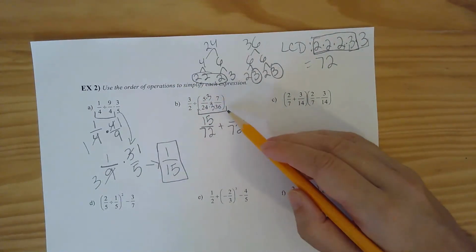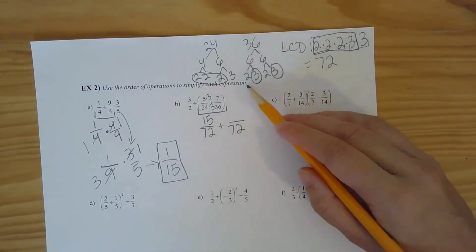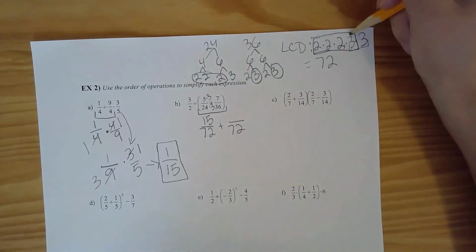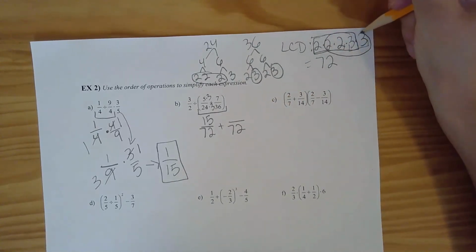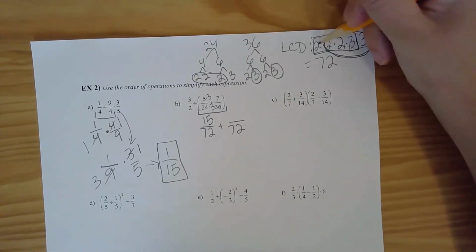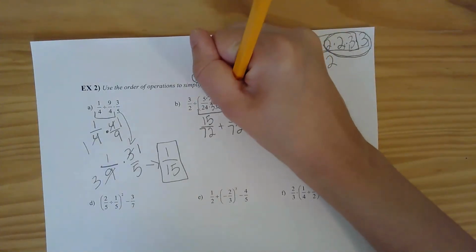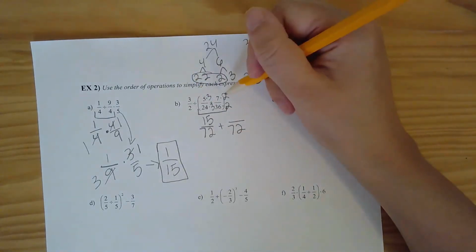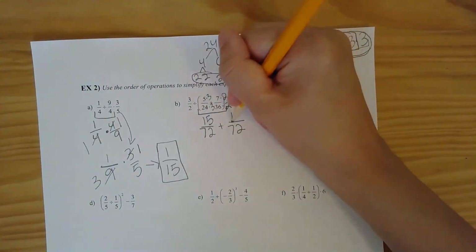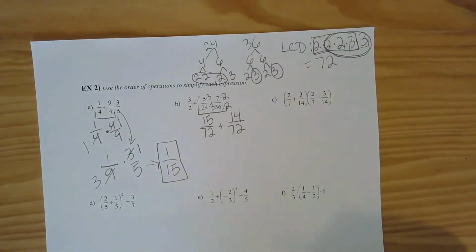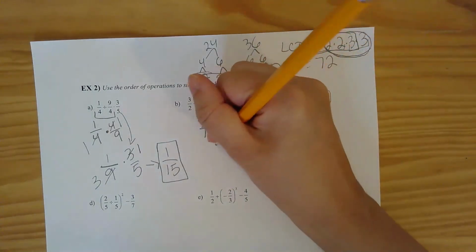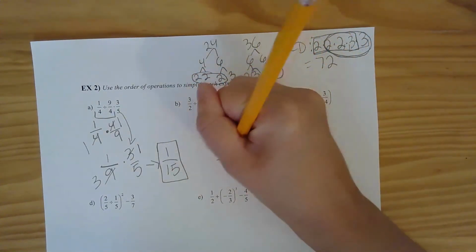For the other one, 36 has 2 2's and 2 3's, so this part of it. It's missing a 2, so I'm going to multiply by 2 to get there. Multiplying by 2 in the numerator and denominator, 7 times 2 is 14. So now I have 15 over 72 plus 14 over 72, which would be 29 over 72.